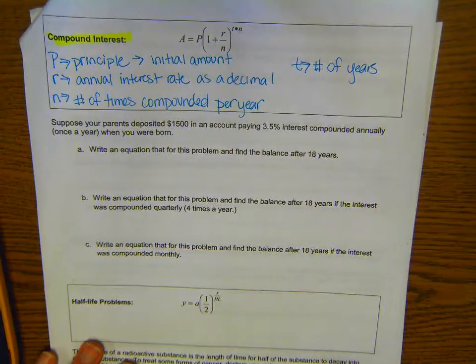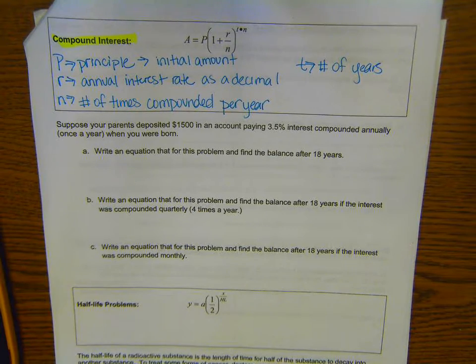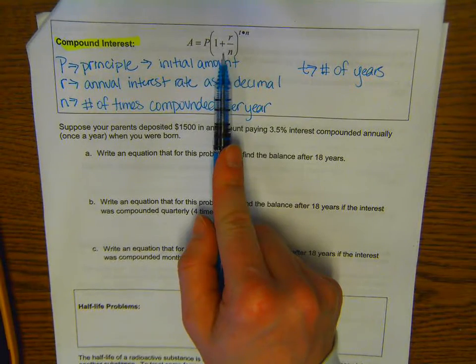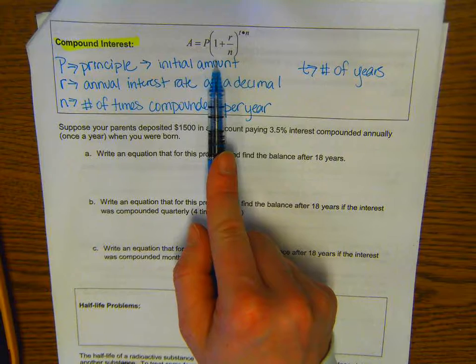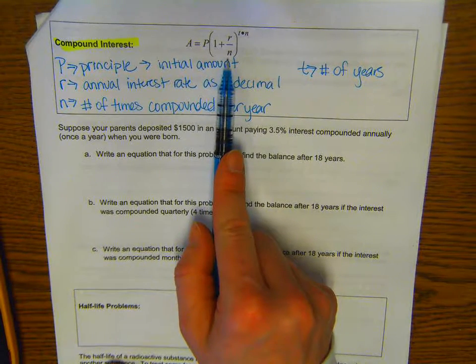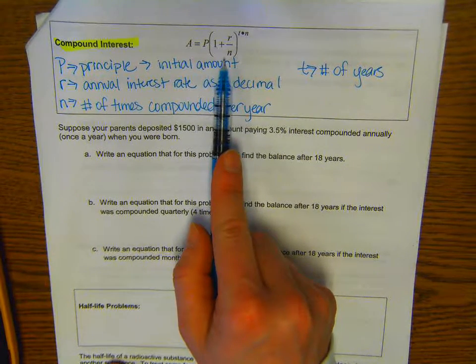Now, notice. Remember how before we did 1 plus or 1 minus? The 1 plus is already in the formula for you, so don't do it twice. Don't do 1 plus 1 plus. It's 1 plus because it's a growing thing, and interest is growing.